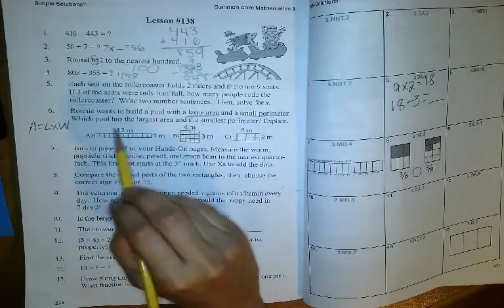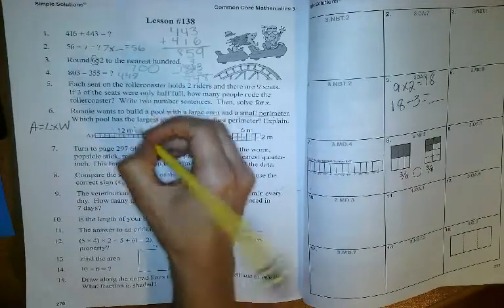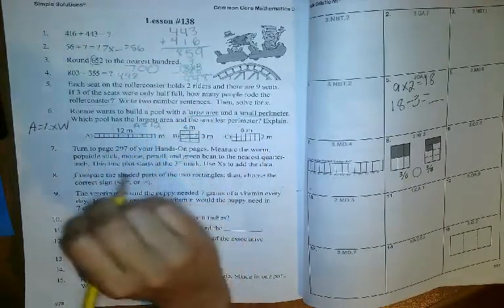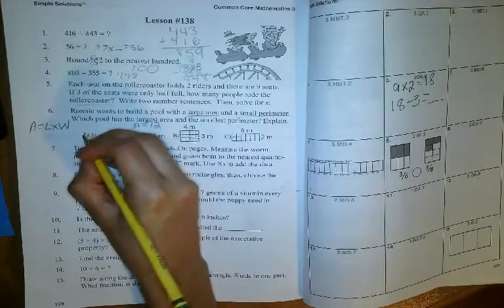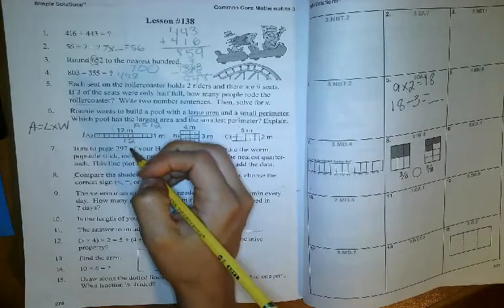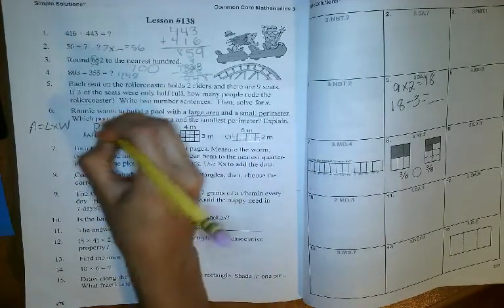So area equals length times width. So let's see. Length times width, this is 12 times 1. So the area equals 12, because 12 times 1. And let's see, outside the perimeter would be 12 and 12 is 24, 26, 27. P equals 27. Because to find perimeter, I add up all the sides.